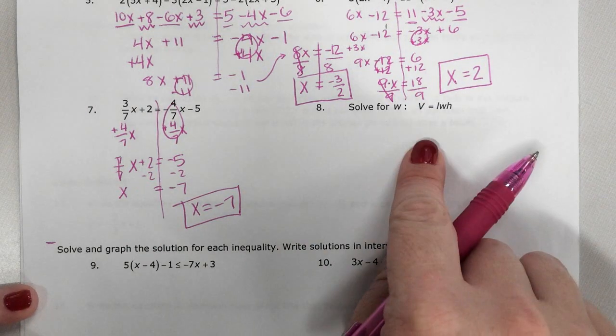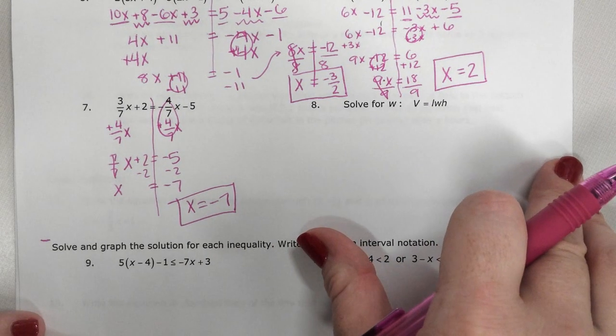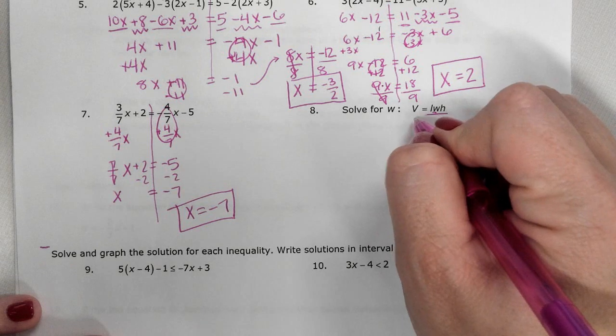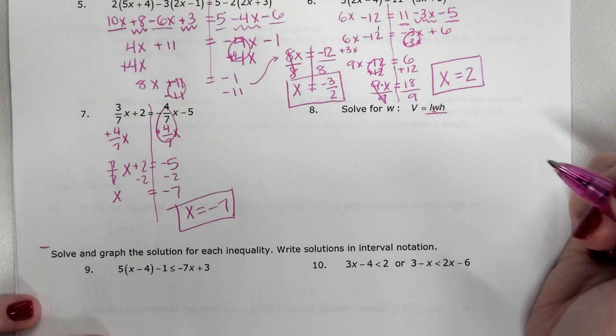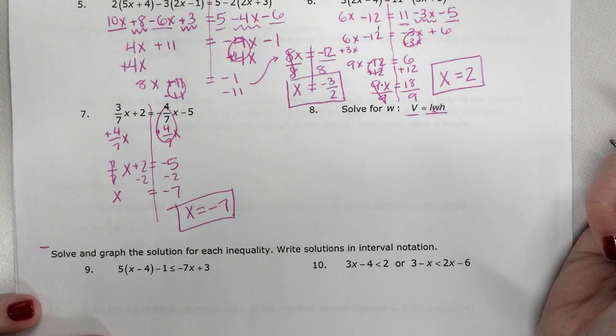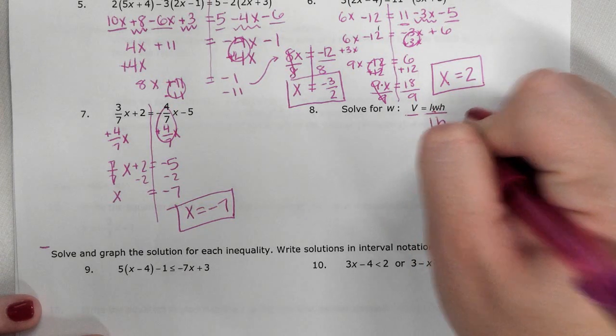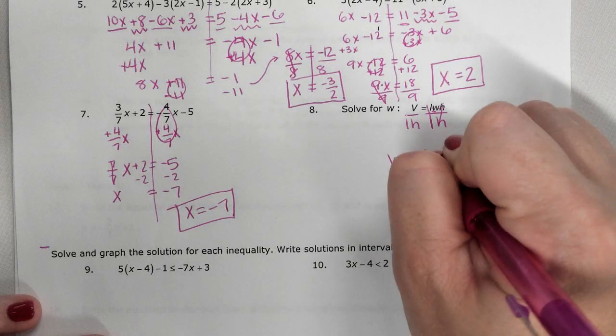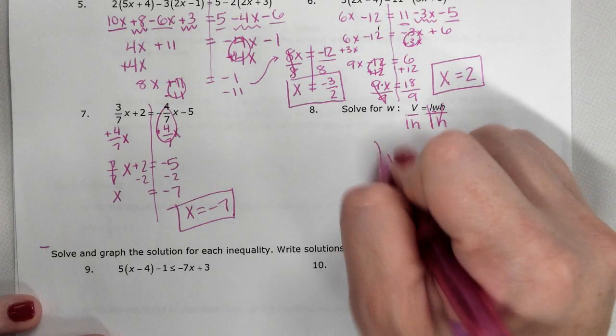Okay, last one. This says solve for w. That means I need to get w by itself. Well, this is L times w times h. How do I get rid of multiplication? I divide. So I'm going to divide both sides by what I don't want. And that cancels the L and the H, and I get W equals V over LH. There's your answer.